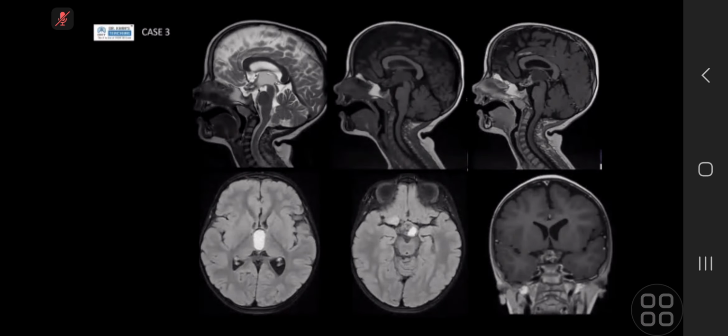Okay, next case. Okay, this is an MRI of an infant. I see there is a sagittal T2 view. There is a mass in the tuber cinereum region showing homogeneous low signal, below the third ventricle.